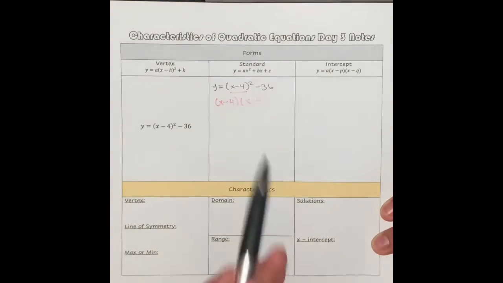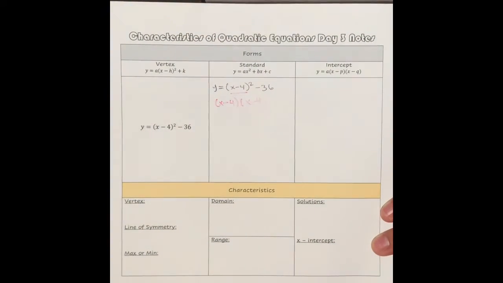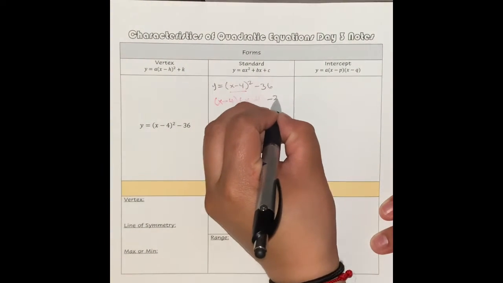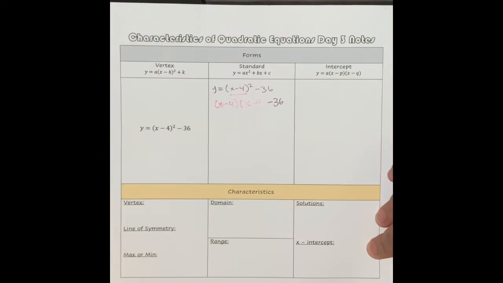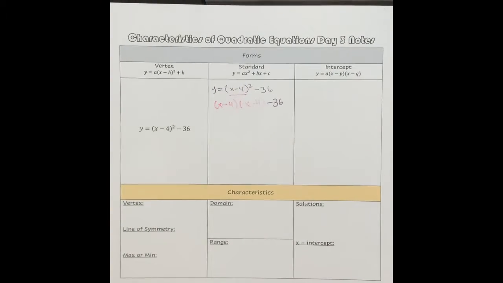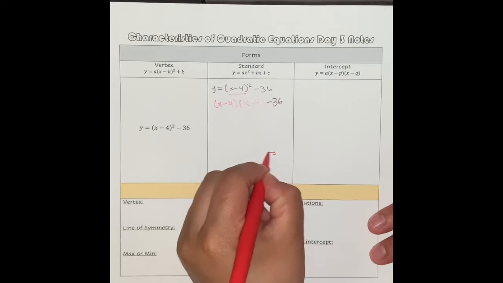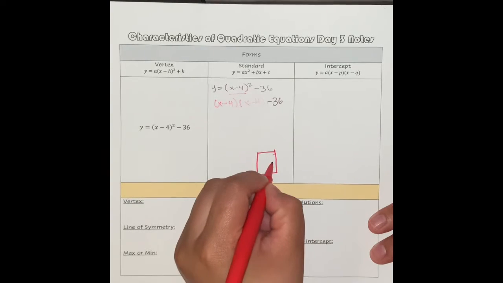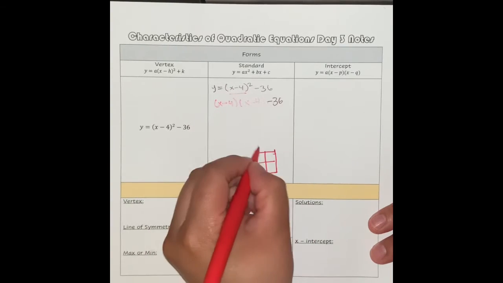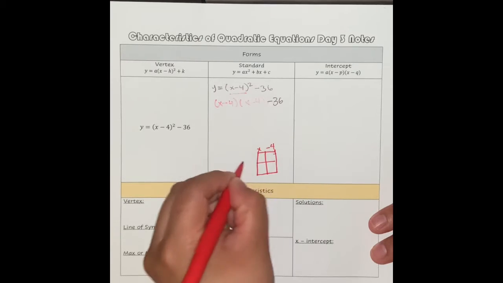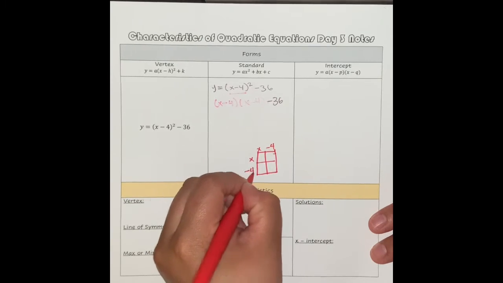Why? Because of that 2 right here. And let's not forget our minus 36. So now we can do distribution. So we have (x minus 4)(x minus 4).